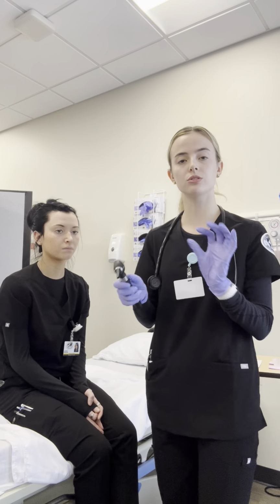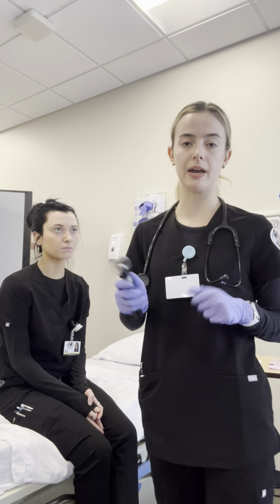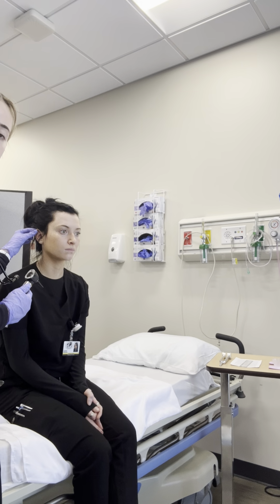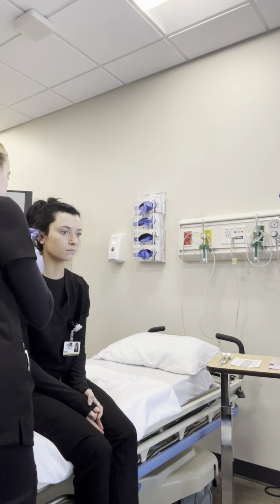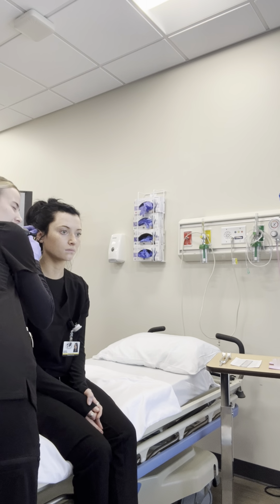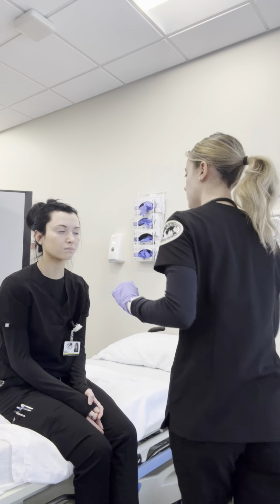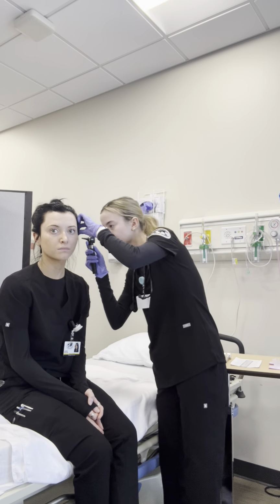And then I want to look further in the ear at the tympanic membrane. So to do this, I would lift the pinna of the ear up and back. And for this assessment, we're pretending to go all the way into the ear, and we do this bilaterally.